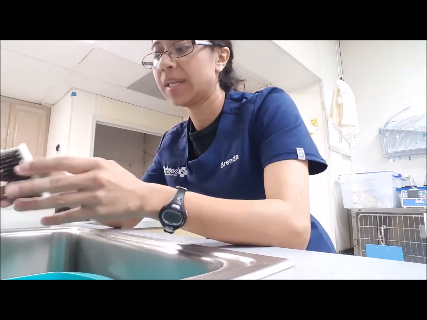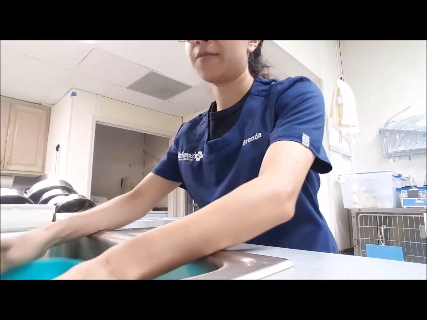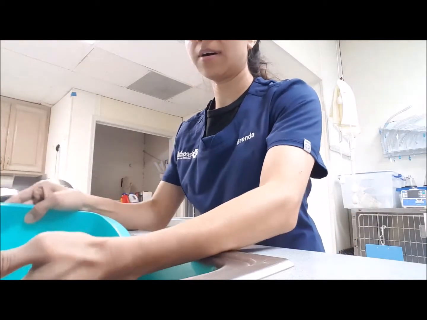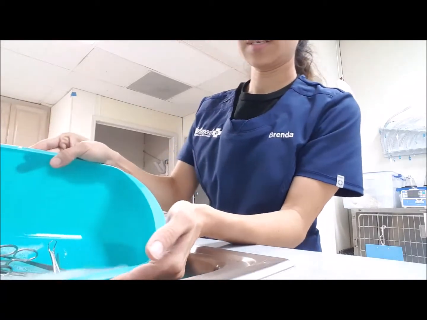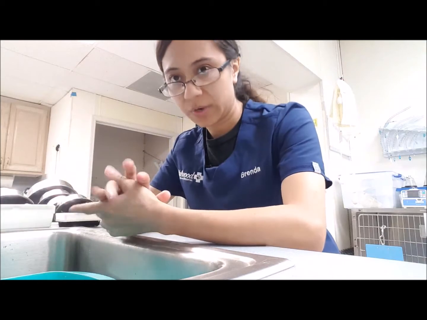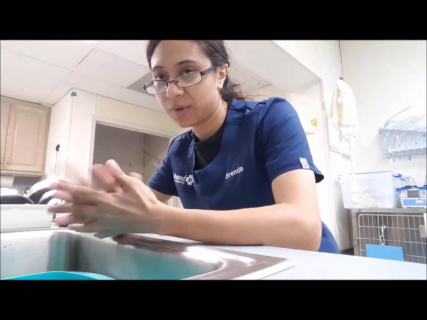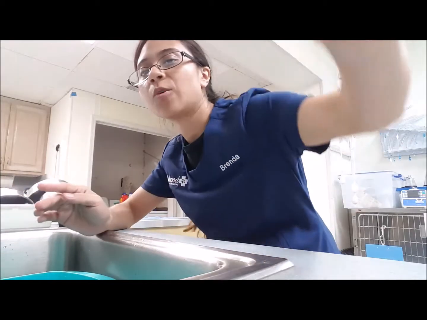Today I will be showing how to clean our instruments after surgery. We're going to have our instruments in a bin mixed with Chlorhexidine scrub and warm distilled water.